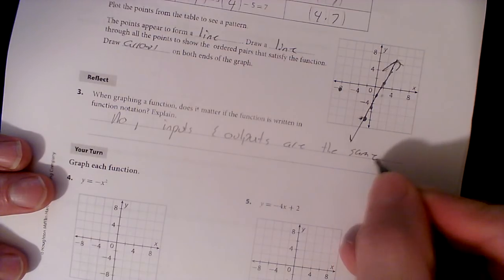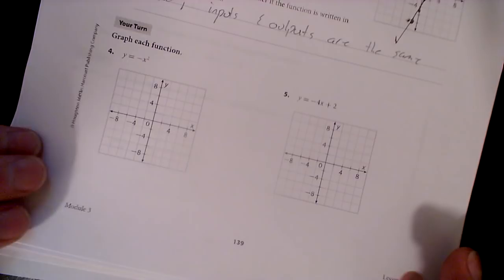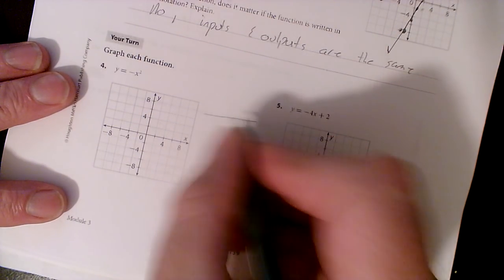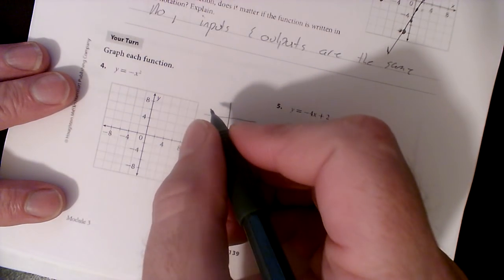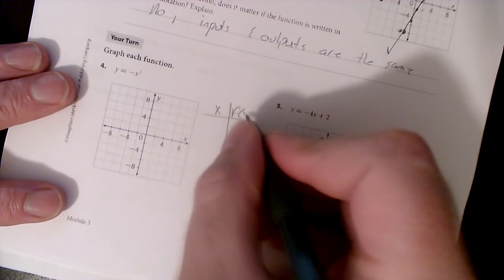Alright, let's do one more down here. I'm just going to do a few graphs. This is a bit of a long one, but we're going to get through most of this. So let's do this one. We're going to plug a few points in. So I'm going to say x and f of x.